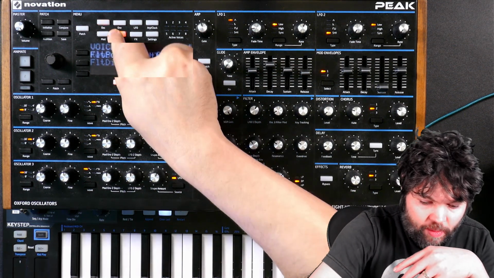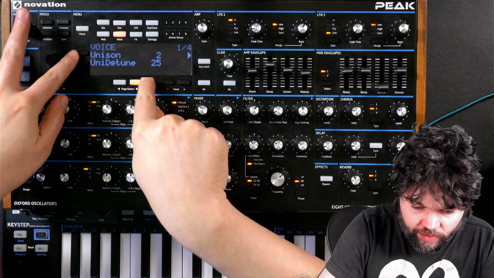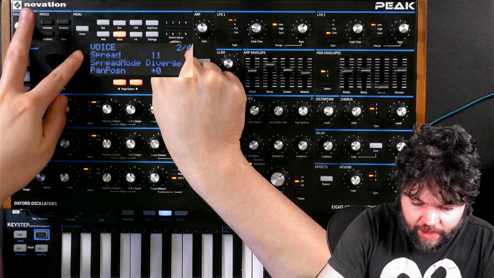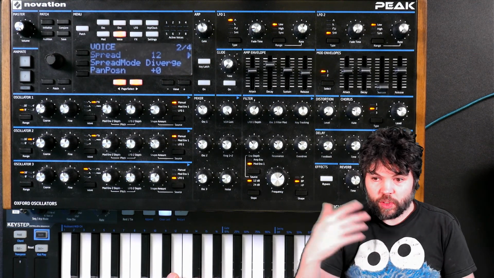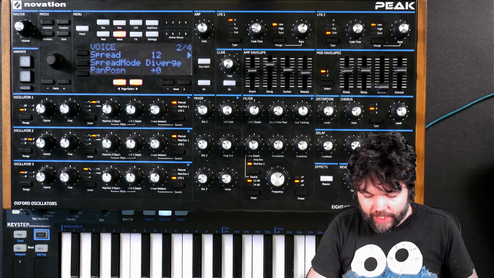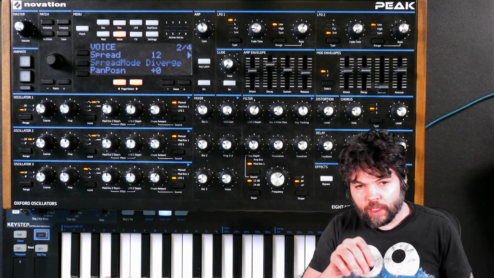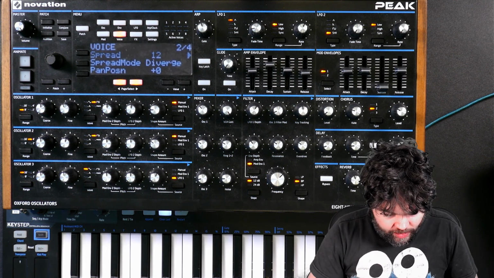I'm maybe wanting to add a little bit more interest, so I'm going to go for 2-voice unison. I'm going to add a bit of pan spread, so that means the different voices will pick different positions in the stereo spectrum. So what I'm going to do is play.